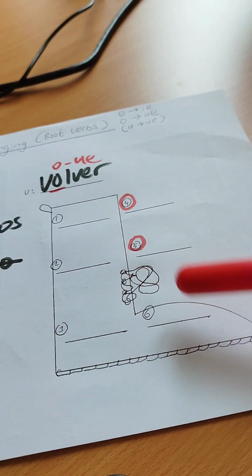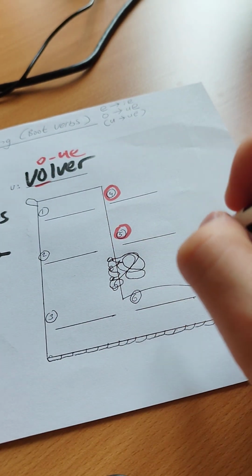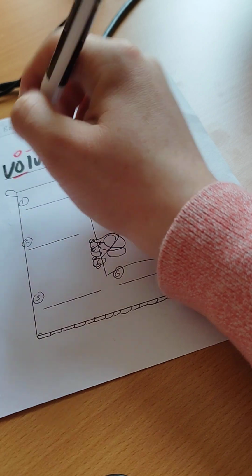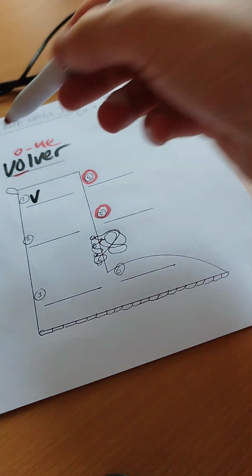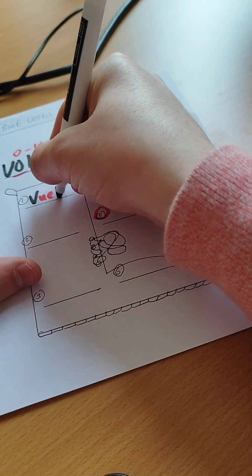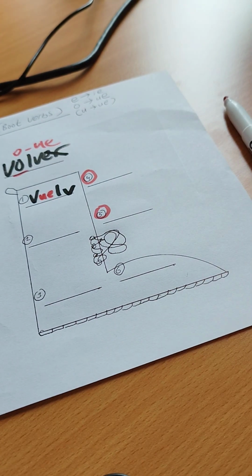And every person except for nosotros and vosotros, which is outside of the boot. Okay, so I'm going to do this quickly. So, yeah, I'm going to do it in the 2 colors again, just so we can keep that. What ending do I put on for an ER verb?